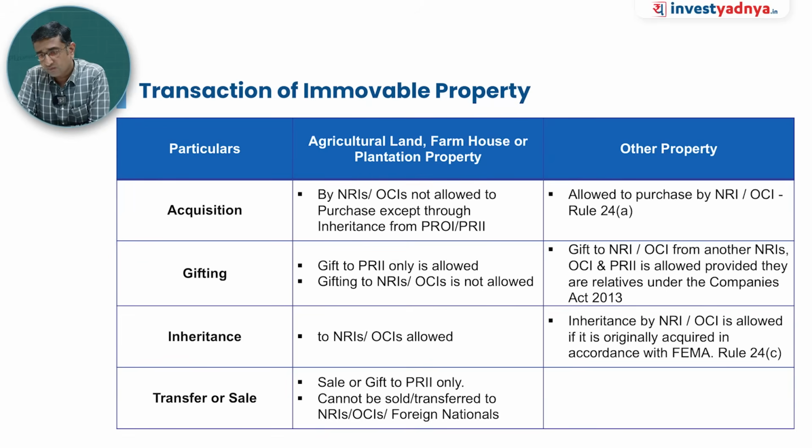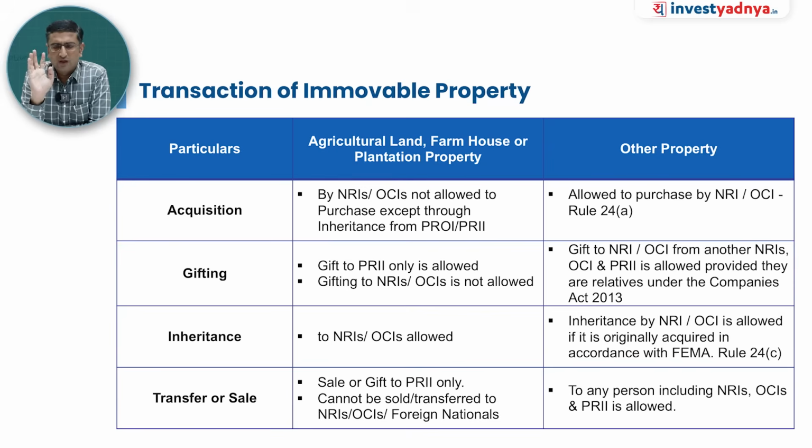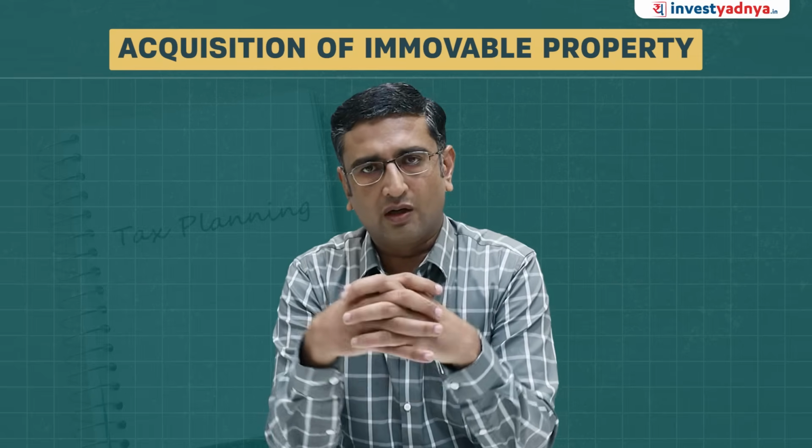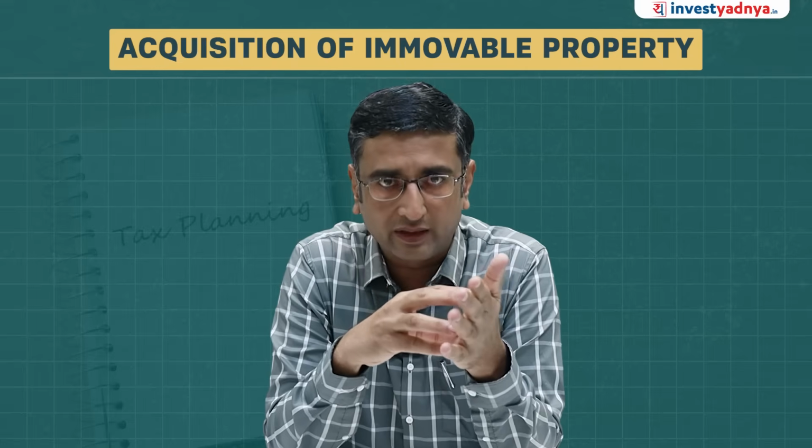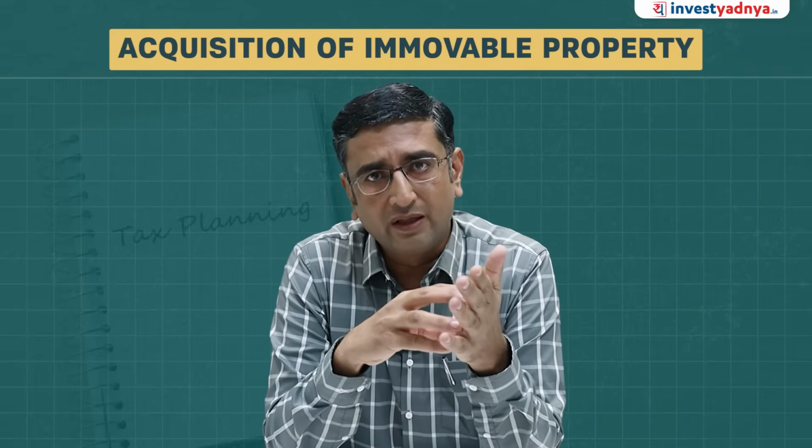What about the sale? NRIs and OCIs are allowed to sell these properties to any person. If I am owning a pool 2 property, then I am allowed to sell to another NRI OCI. I am allowed to sell to a resident also. So whatever pool 2 property I am owning, being NRI OCI, I can deal with anyone, either NRI OCI or resident. Hope friends you are clear with the transactions, what all properties are allowed to NRIs and OCIs to hold, to get as gift, to gift, to sell, to deal with.